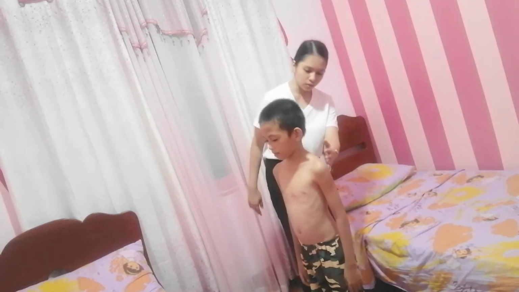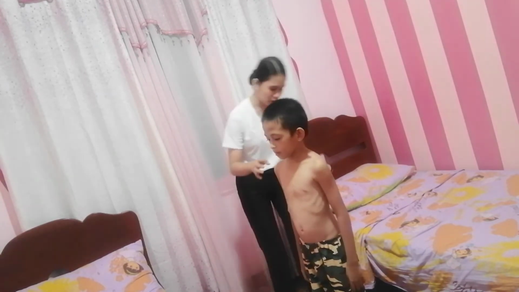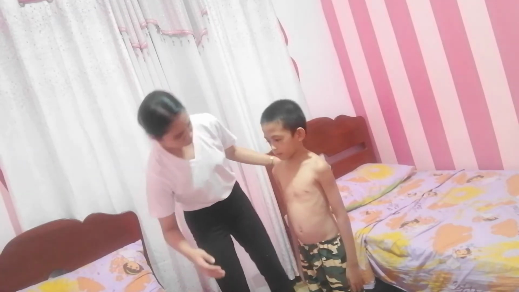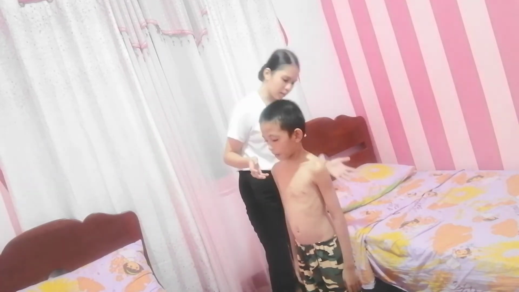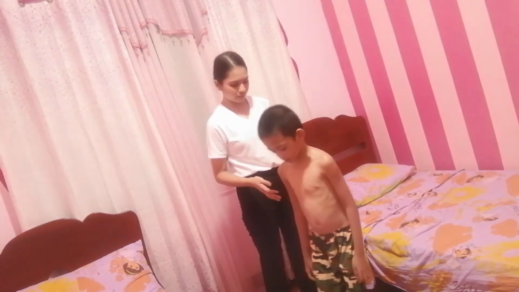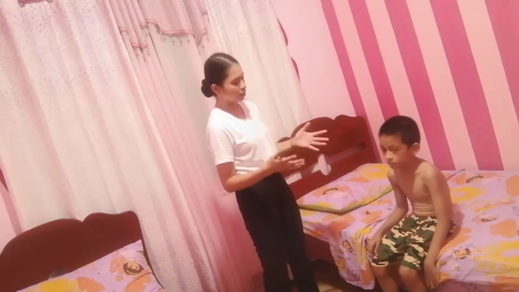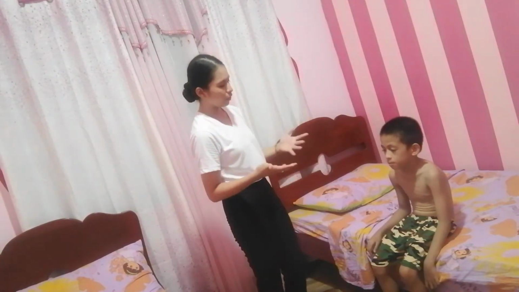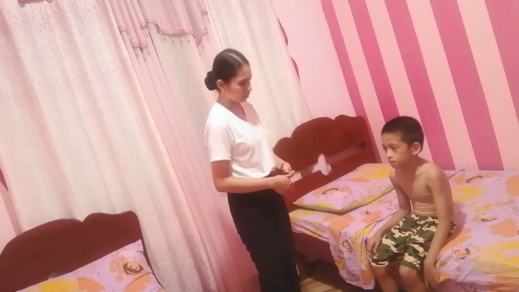Okay, sir, I don't see any signs of superficial veins. Okay. Any moles, white patches? You can now sit, sir. Okay, sir, you have moles in your face, and there is no presence of superficial arteries and veins.